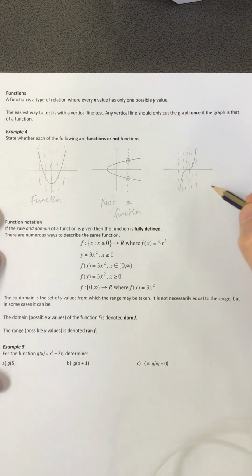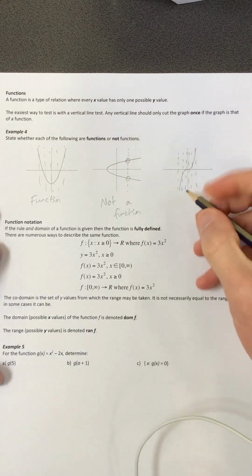No way that we can draw a line that crosses twice, a vertical line that crosses twice there, so this one is a function.